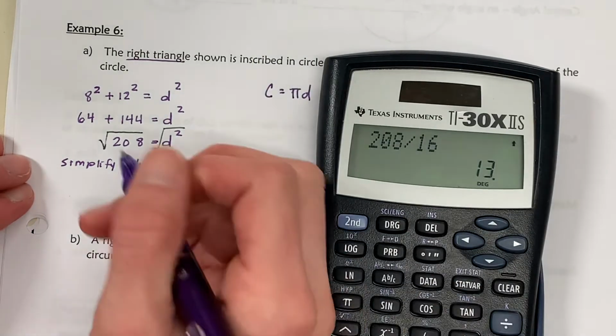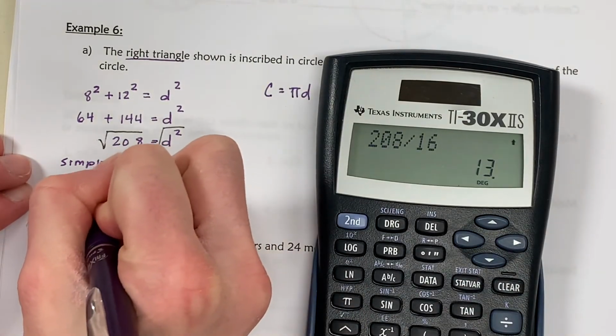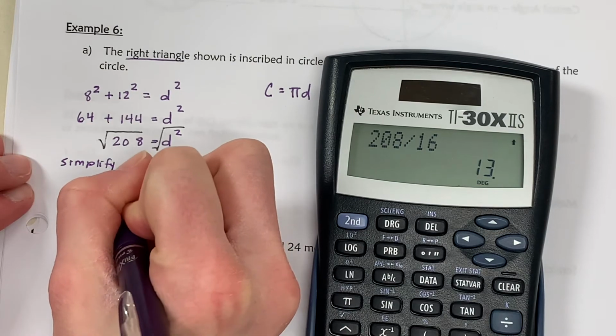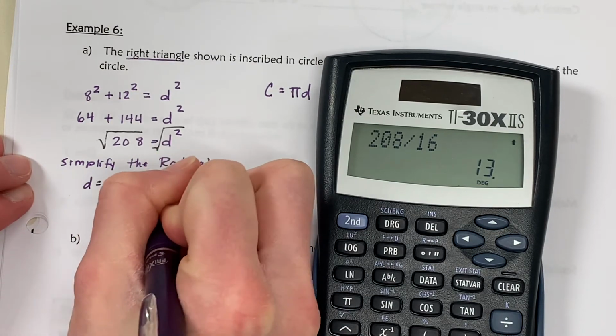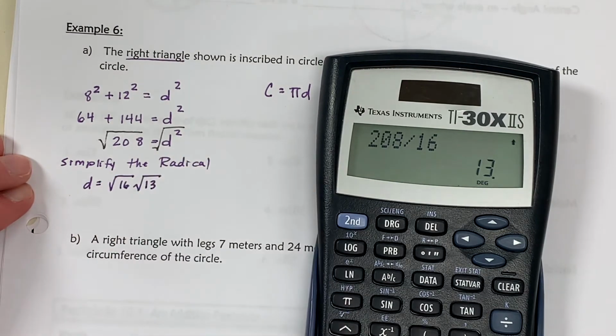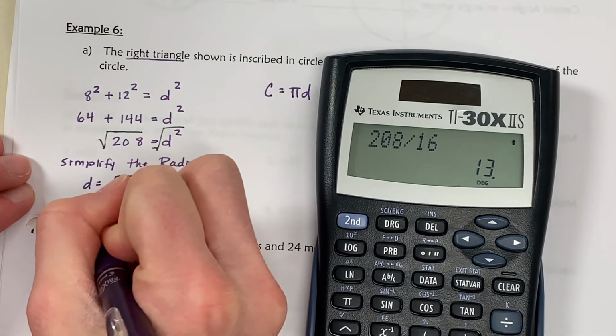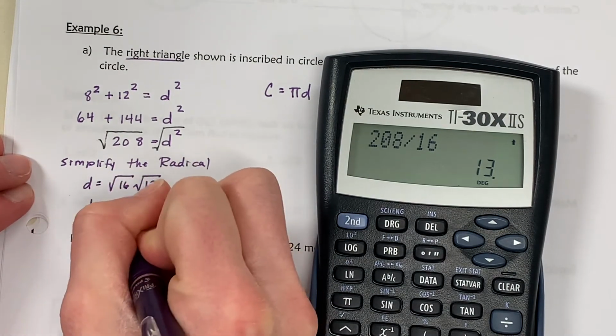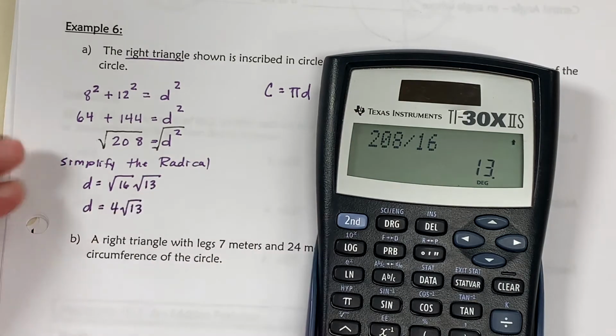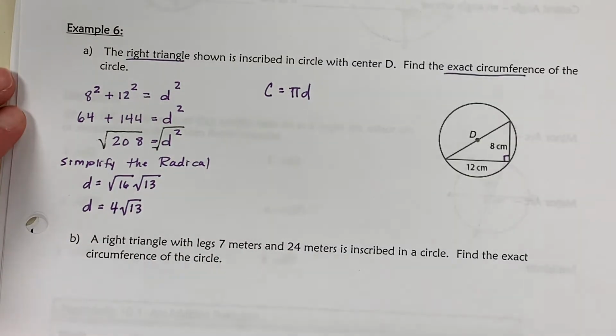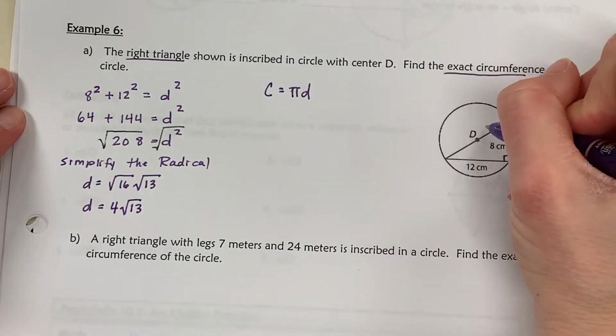That works. So I know that I can write the square root of 208 as the square root of 16 times the square root of 13. The square root of 16 is 4. I cannot take the square root of 13. So an exact answer, my diameter, is 4 radical 13.